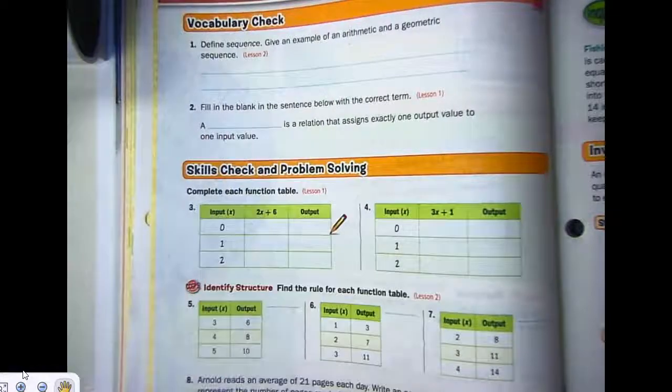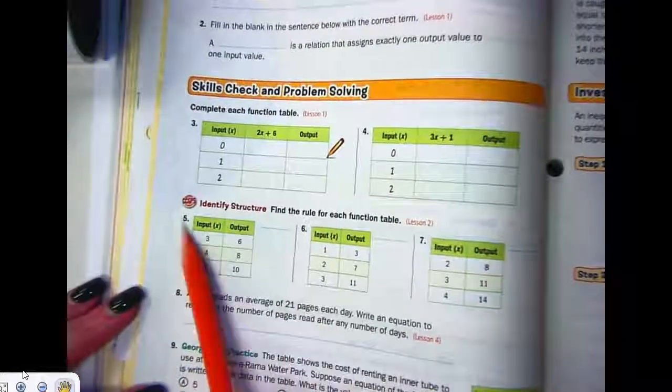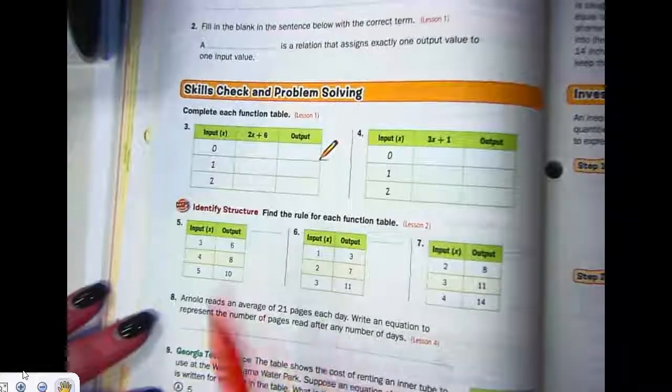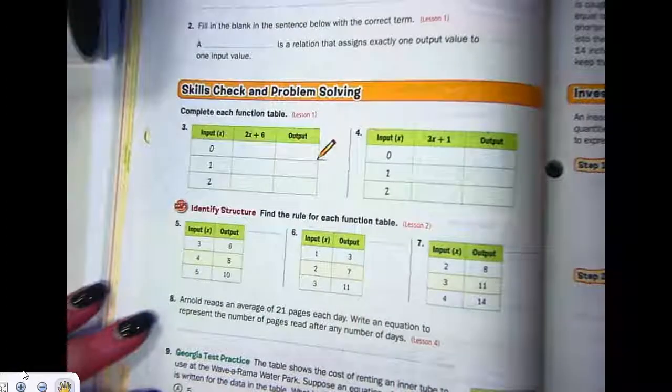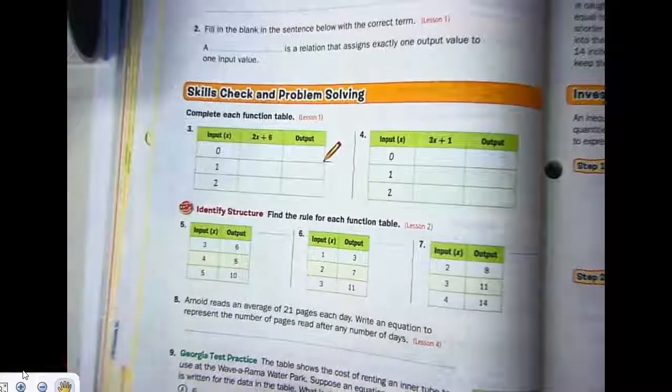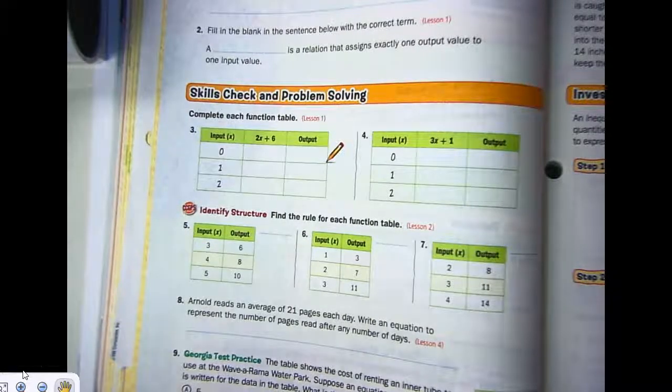So 3 answers in number 1. Number 2, you're going to fill in the blank. Here, the rest is pretty self-explanatory. Fill in your tables. Okay? Find the rules. Do that, and then as soon as you and your partner are done, you can work on an inquiry lab together, and that's all we're going to do today. All right, come see me if you have a question.